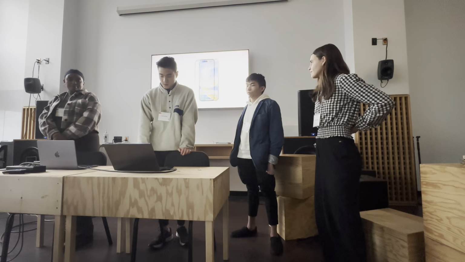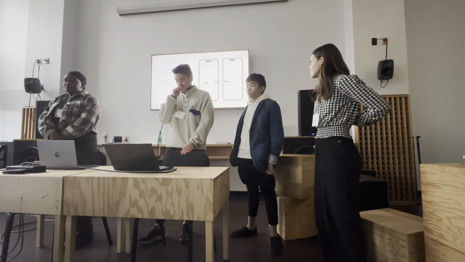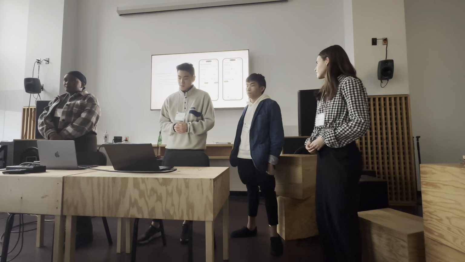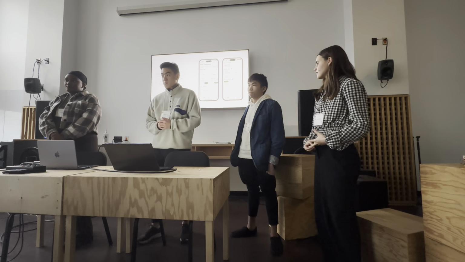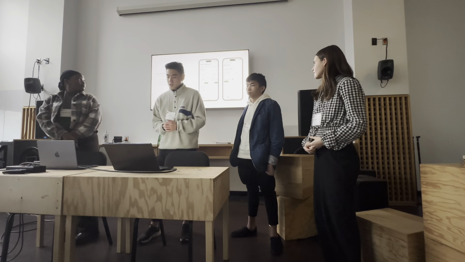Can you go back to your UI slide? Just interested, did you look at precedents when you considered the circular graphs? Was there a reason why the bands are thicker? Yeah.